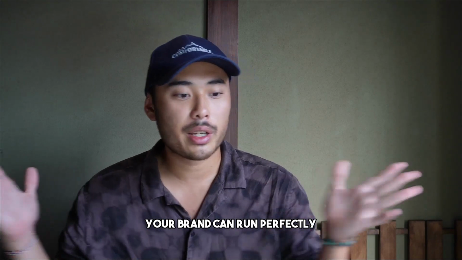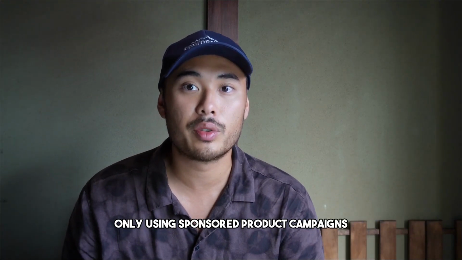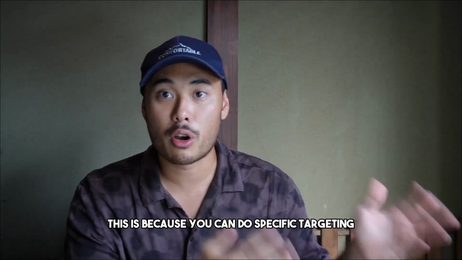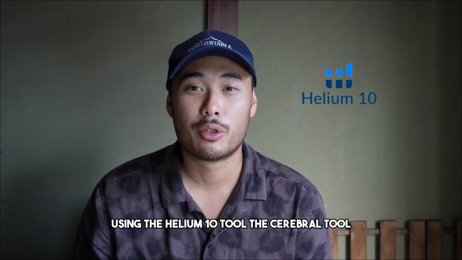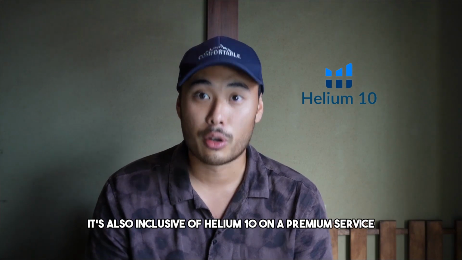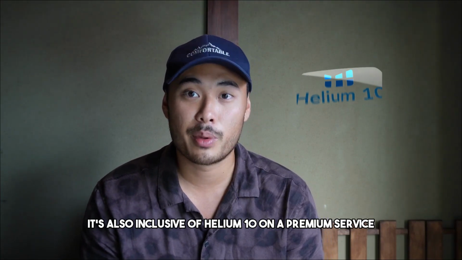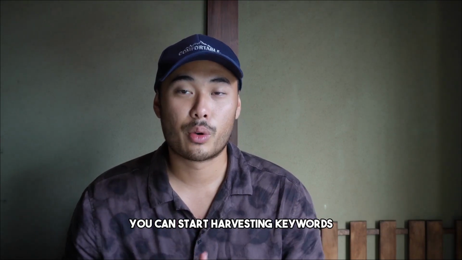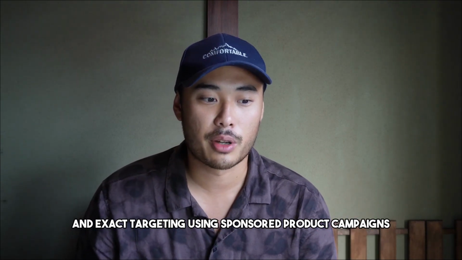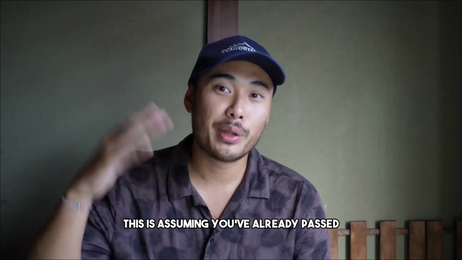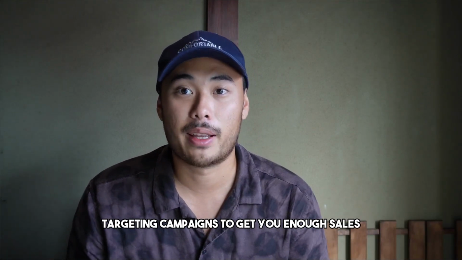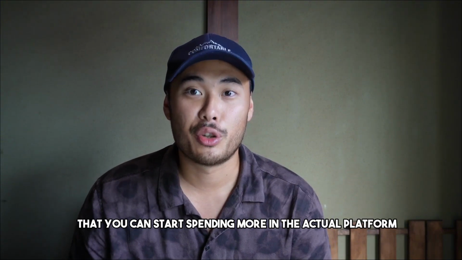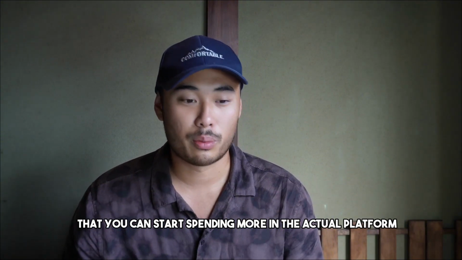Initially, your brand can run perfectly using only sponsored product campaigns. This is because you can do specific targeting for ASINs or other competitors using the Helium 10 tool, the Cerebro tool, which is also included on a premium Helium 10 service. You can start harvesting keywords and exact targeting using sponsored product campaigns. This is assuming you've already done the automatic targeting campaigns to get you enough sales so that you can start spending more on the platform.